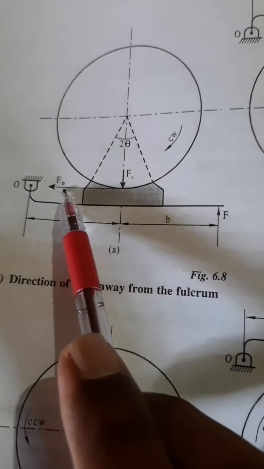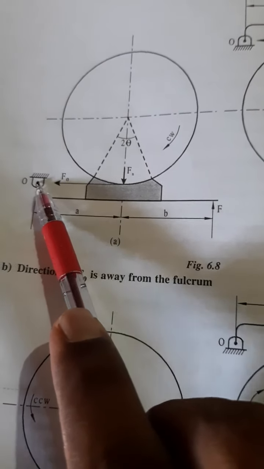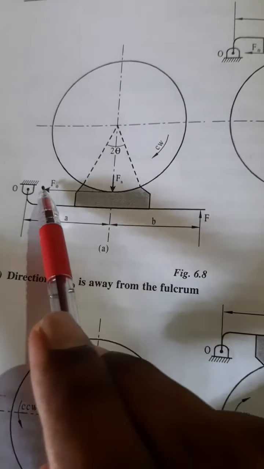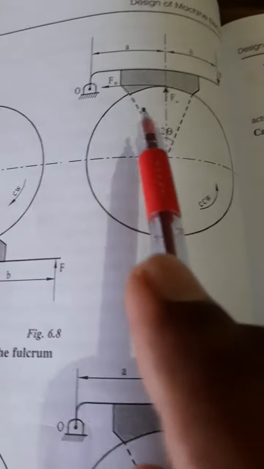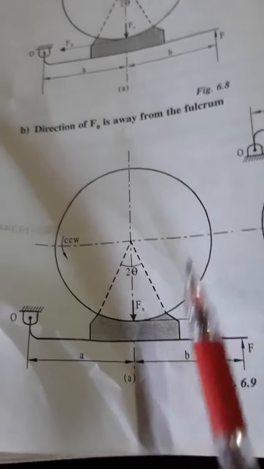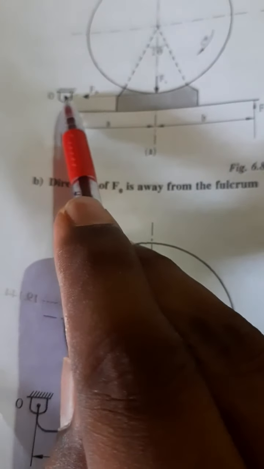This is the first condition, and there are two cases: towards the fulcrum, and away from the fulcrum.